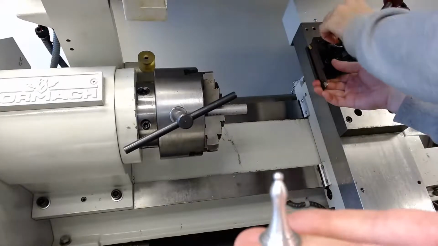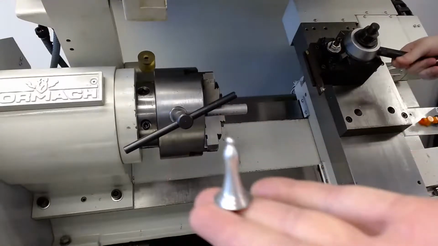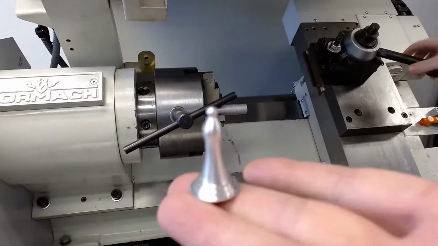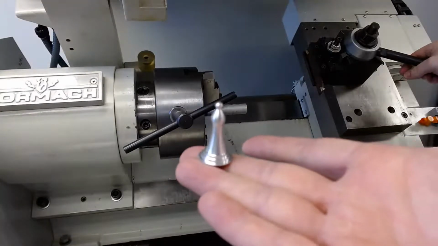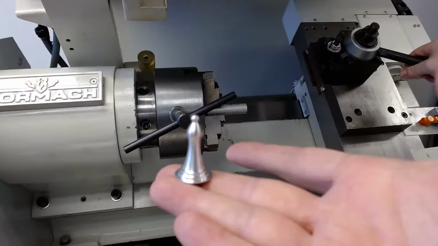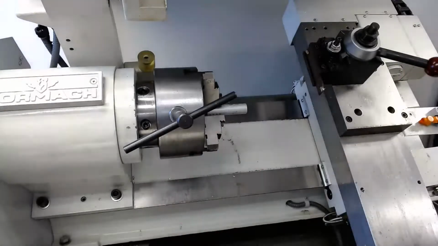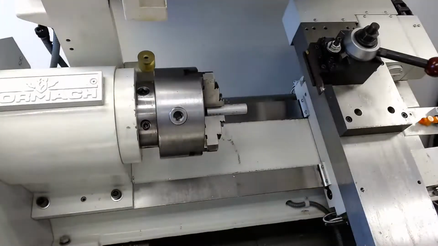So just another look. We're in the small hall makerspace, and the expert student lathist has just made this chess piece out of aluminum. It's wonderful. It's amazing. Feast your eyes. Okay, so now we're gonna make a second one in a minute.